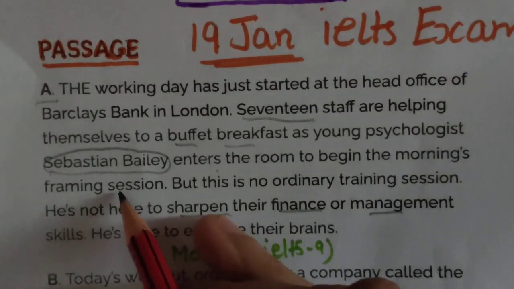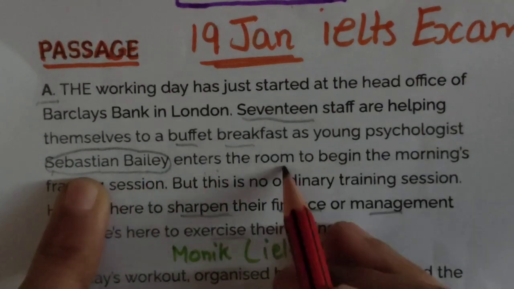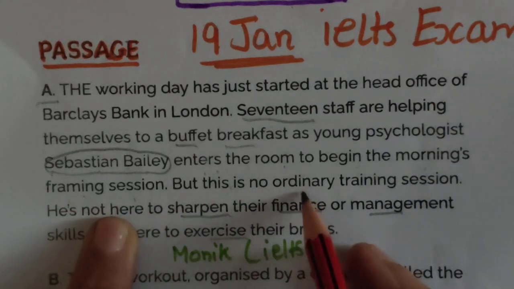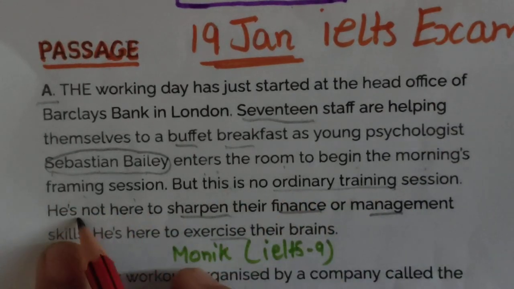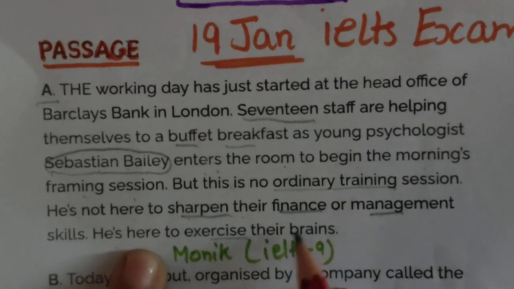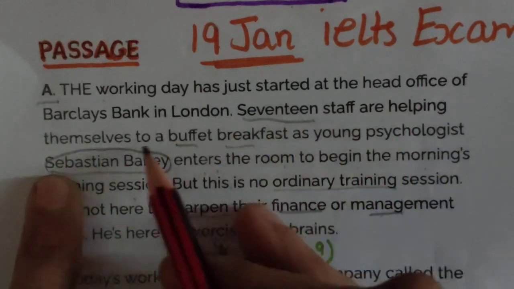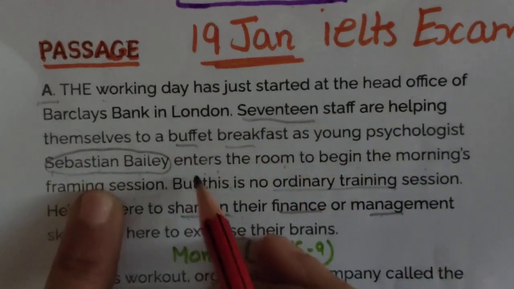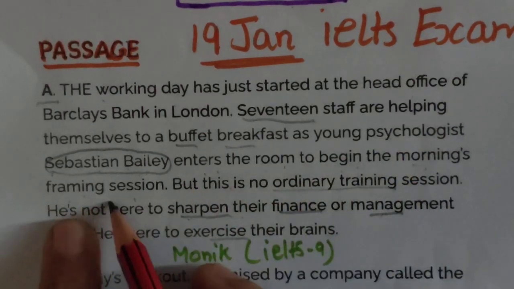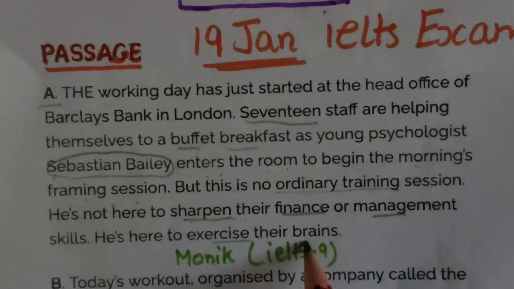I am not saying understand every word, because here they were saying this person enters the room to begin the morning training session. This is not an ordinary training session. He is not here to sharpen their finance or management. He is here to exercise their brain. So the working day has started. Psychologist enters the room to begin the morning training session. This is not to sharpen their skills, but to exercise their brains.